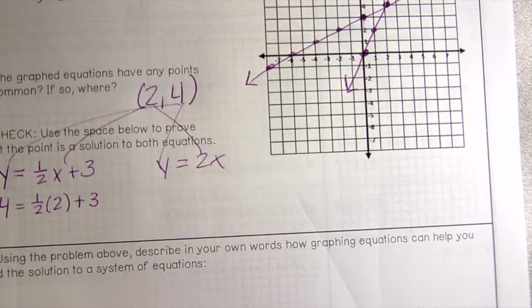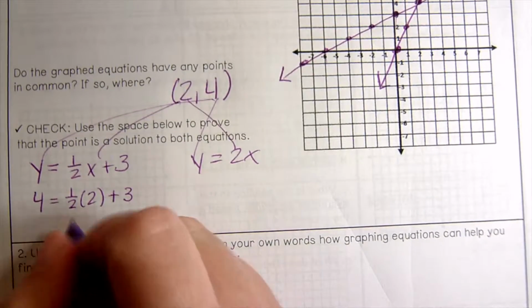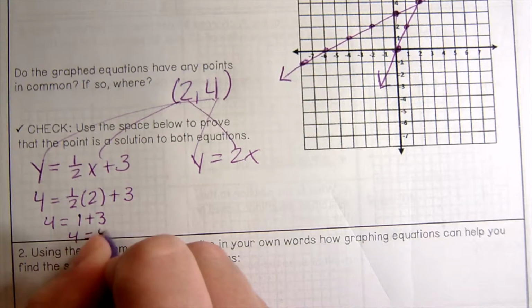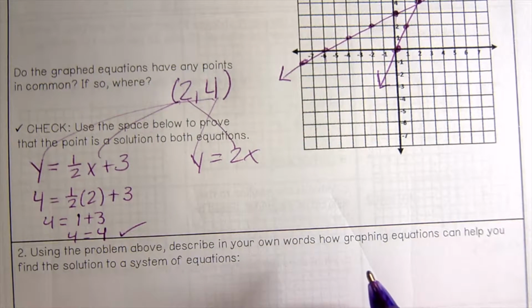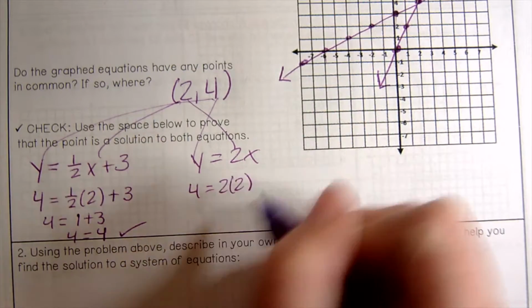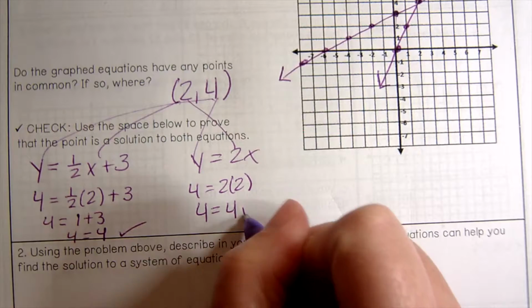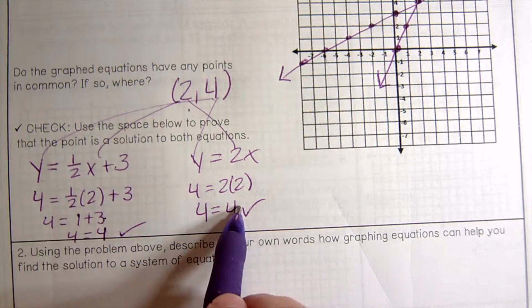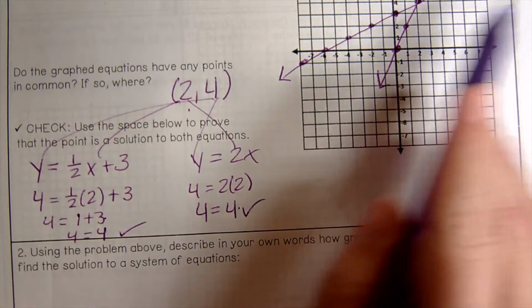So 1/2 times 2 is 1. Plus 3 is 4. So that is correct. Plug in 4 equals 2 times 2. So 4 equals 4. And that is also correct. So since it works in both of these, that is correct. That is the place that it crossed.